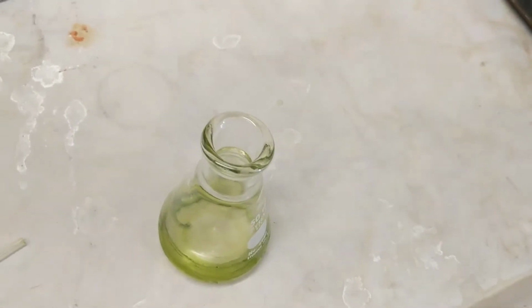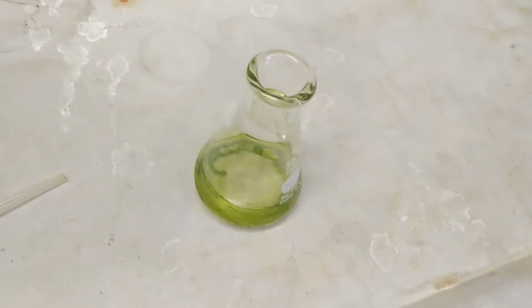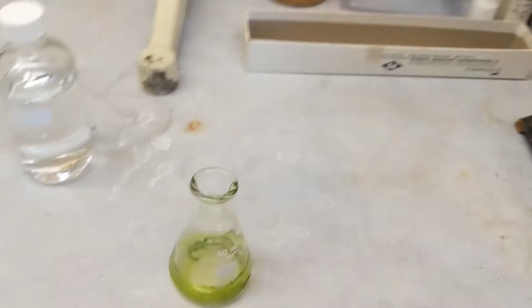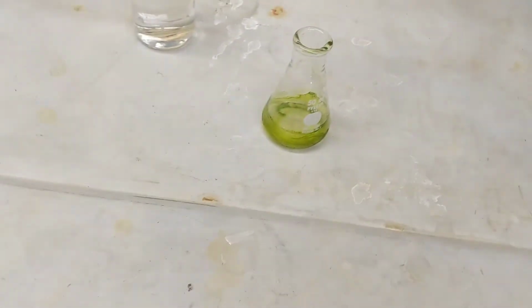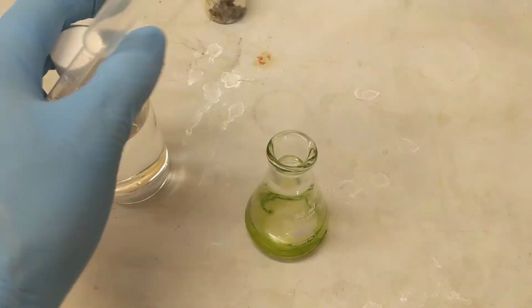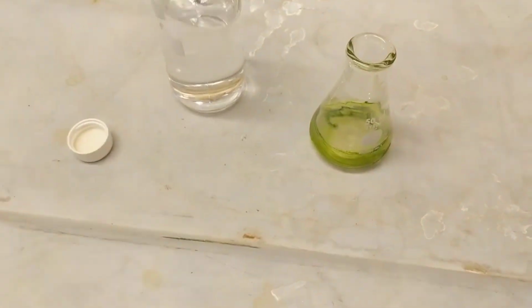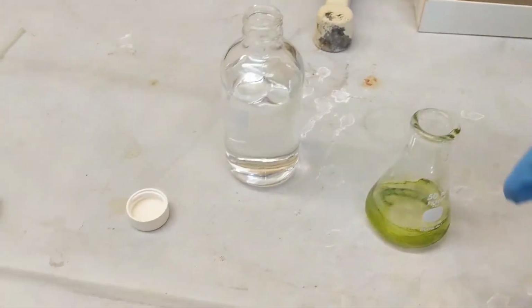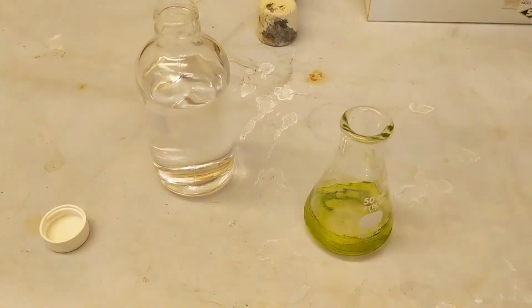There you go, there's a closer shot. I'm going to reach for my hexanes. I need a new pipette. And remember, 1 milliliter is 20 drops, so half a milliliter will be 10 drops. Just going to drop them around, try to get this all down at the bottom.